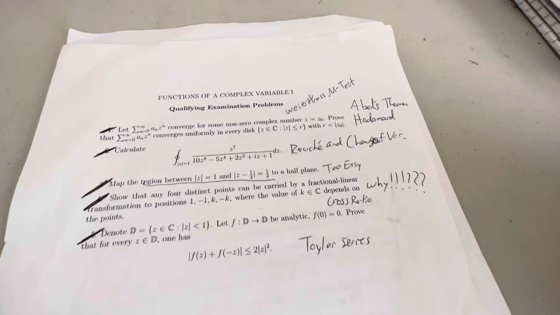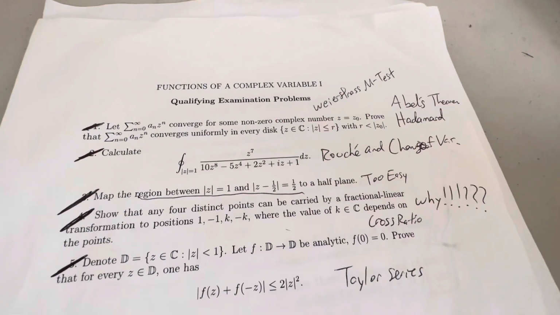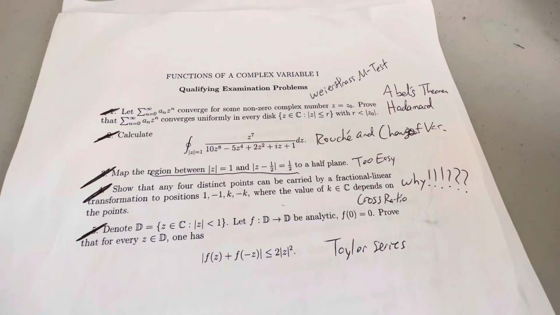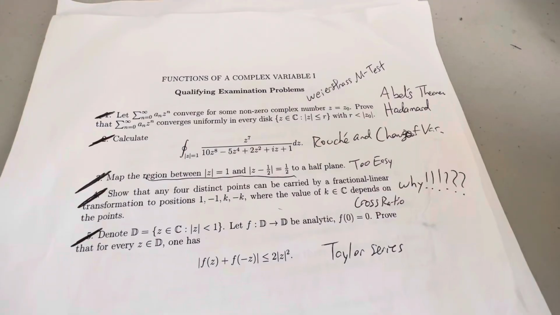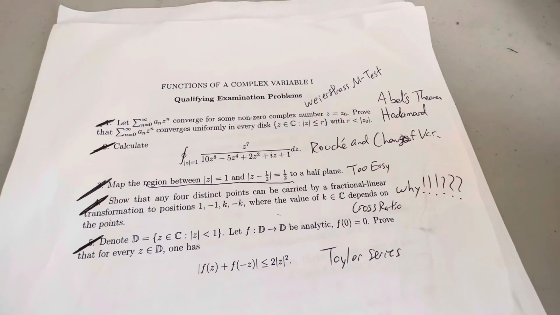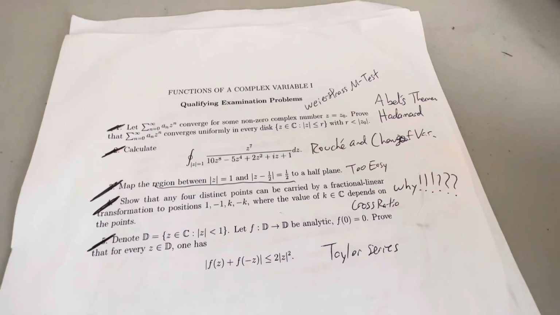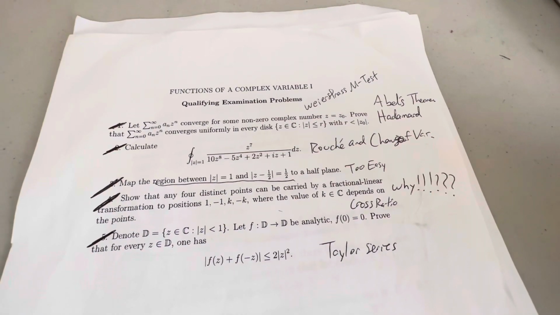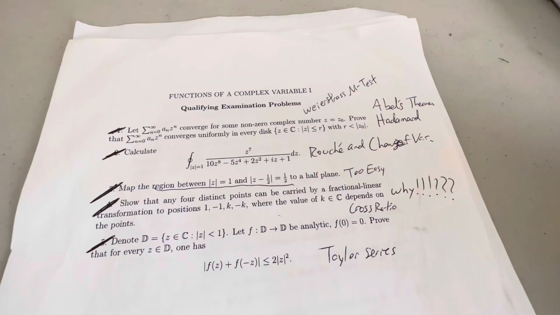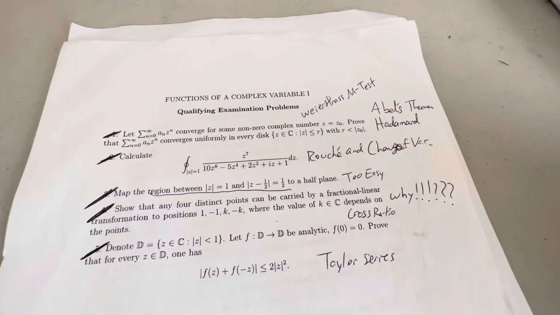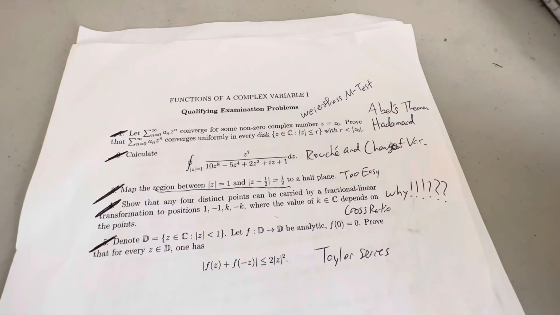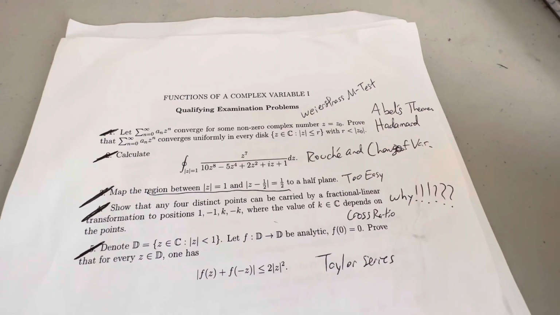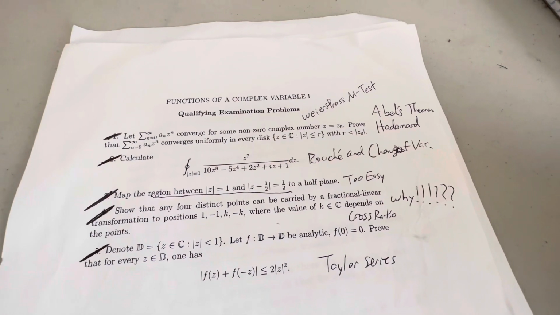Problem number 1: let the sum a_n z^n converge to some non-zero complex number z_0. Prove that the sum a_n z^n converges uniformly in the following disk with r less than the absolute value of z_0. So this is supposed to be a theorem from the Ahlfors book. And I believe it was Abel's theorem or Hadamard's theorem. I don't know what you want to call it. I think in the Ahlfors book it's called Abel's theorem. And it's a 3-part theorem, and this is just one of the 3 parts.